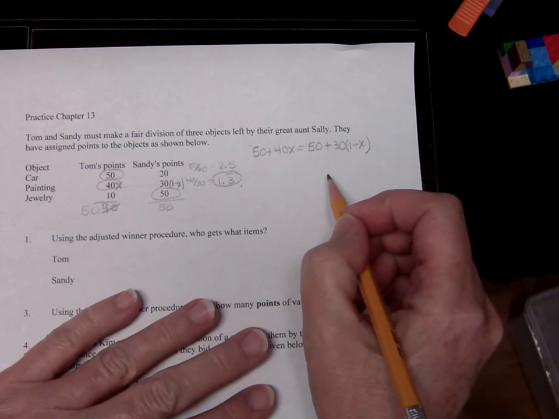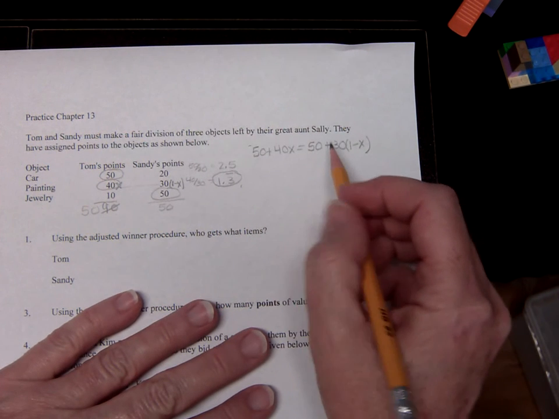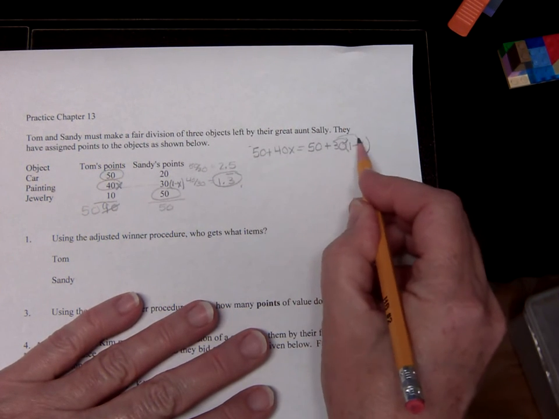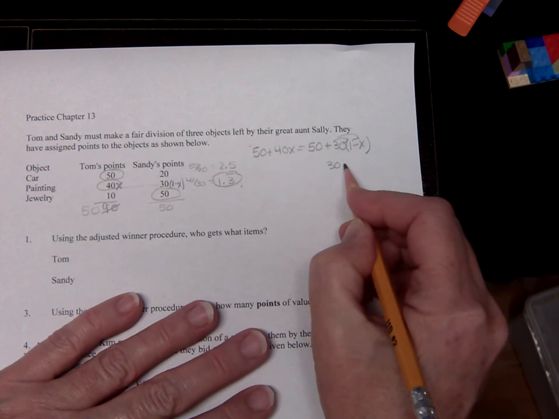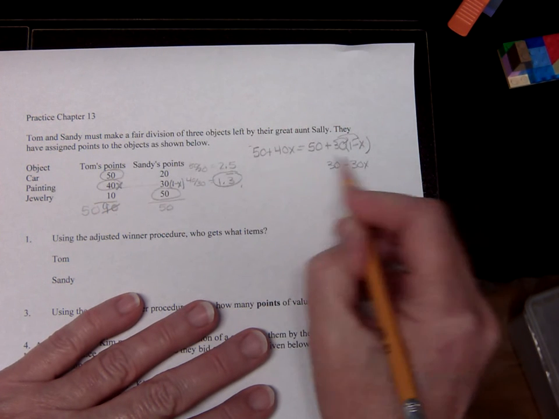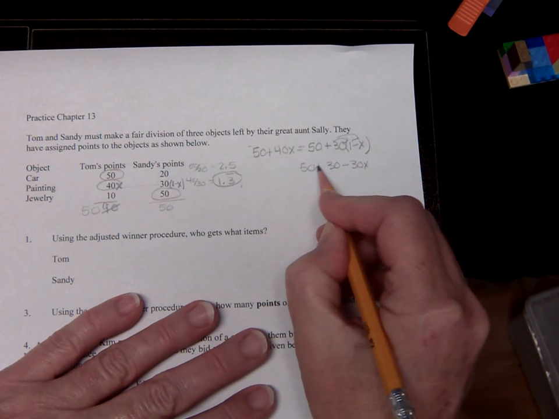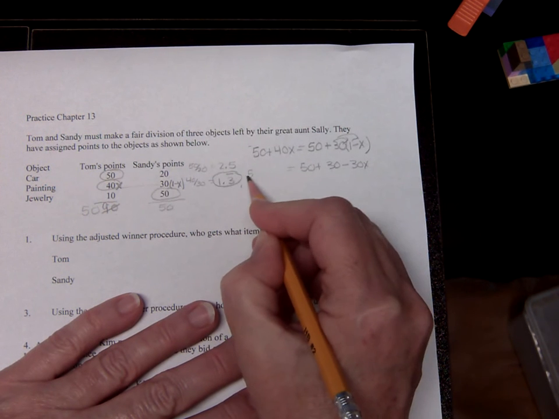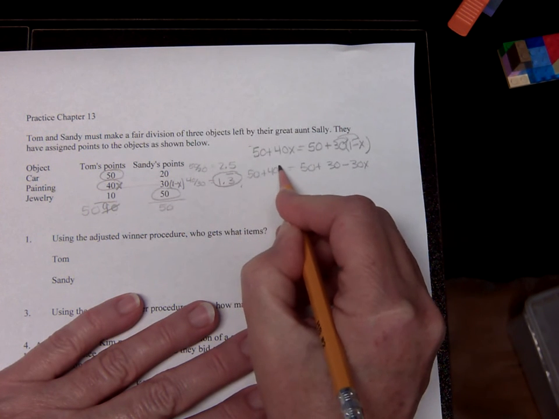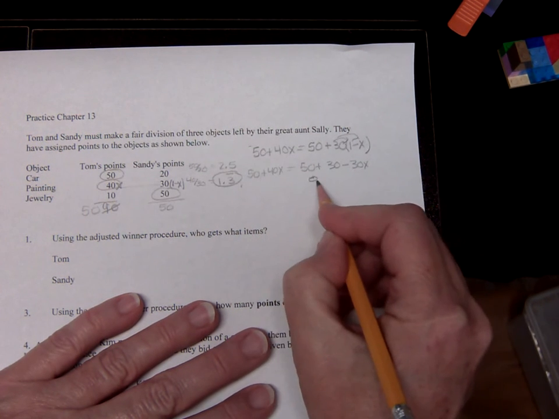So I'm going to go ahead and simplify this equation here, and I distribute my 30 through. So I have 30 minus 30x. And then over here I have 50 plus 40x. So this is now 80.